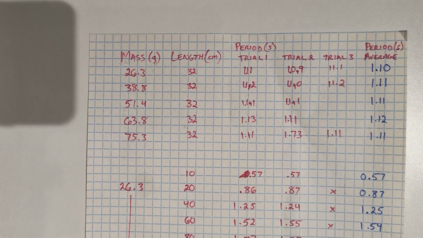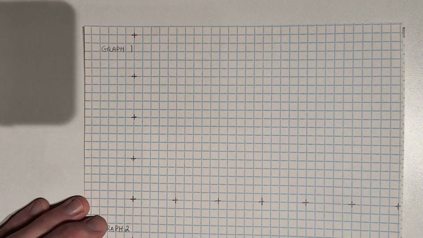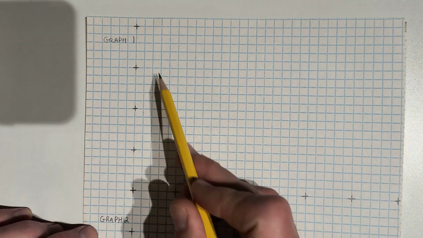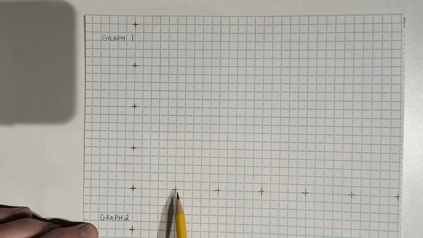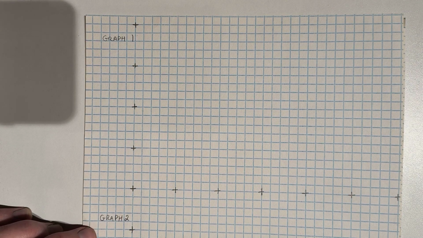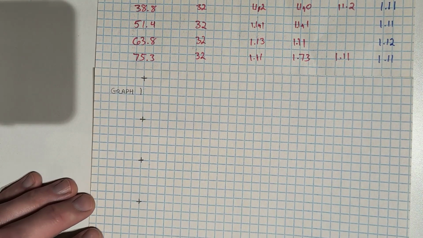with changing the mass. All right, so here's how you would make the graph. Graph 1, I checked in your lab books, and you have a graph similar to this. It's very faded, so it's hard to see, but they do have these little cross marks, which is nice because that gives you 5 boxes. So it's a good visual to have, but not all graph paper has that. So what we're going to do is I'm going to show you how to create a graph for the mass.